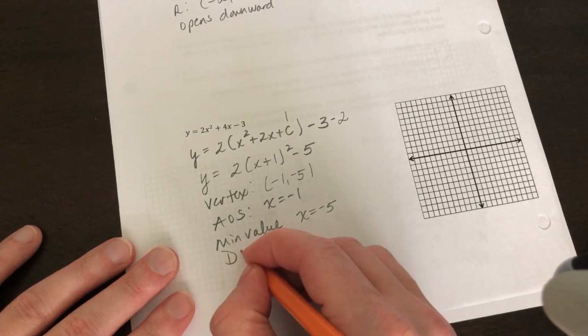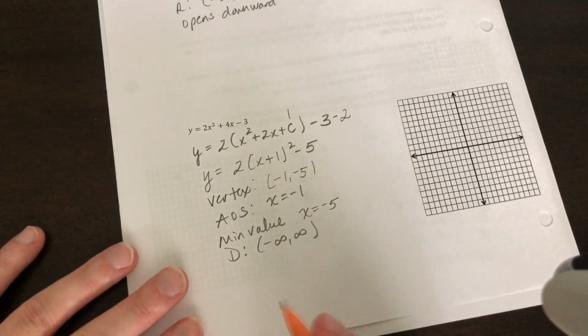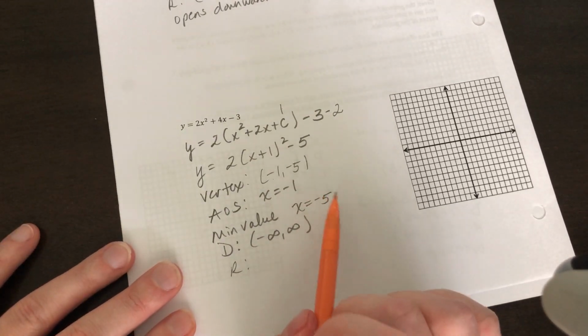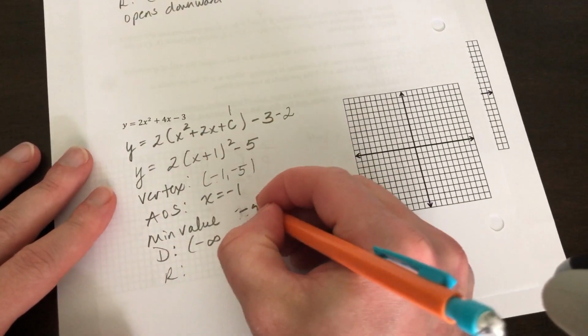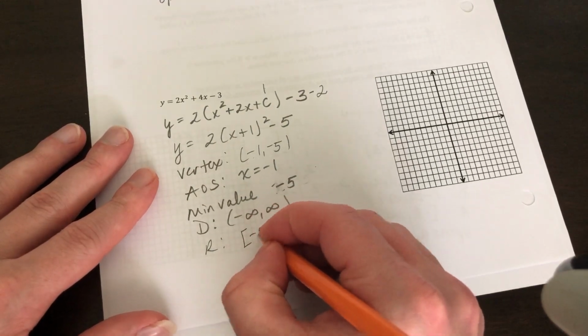Your domain is -infinity to +infinity. Your range is going to be, sorry. Min value is just -5. I don't know why I wrote that. Okay, so your range is going to go from -5 to infinity.